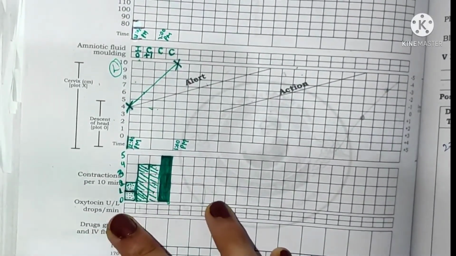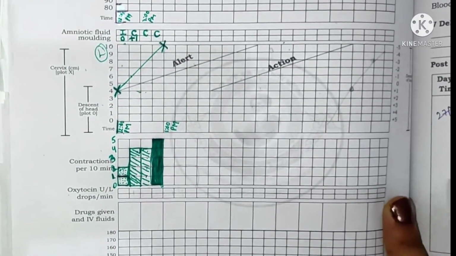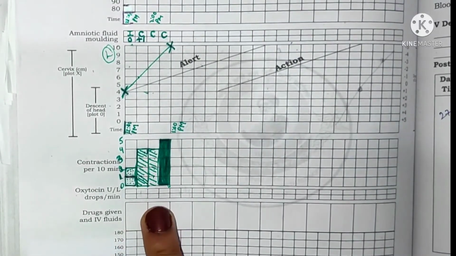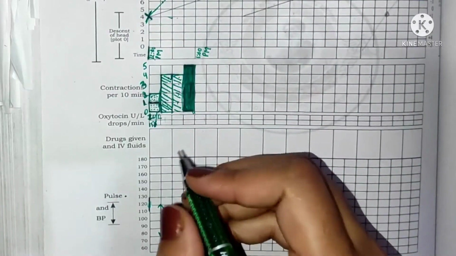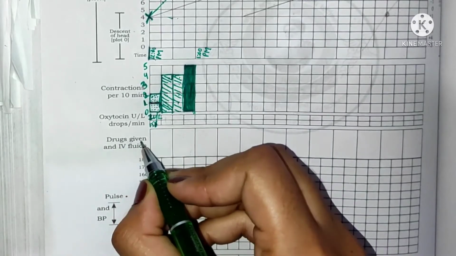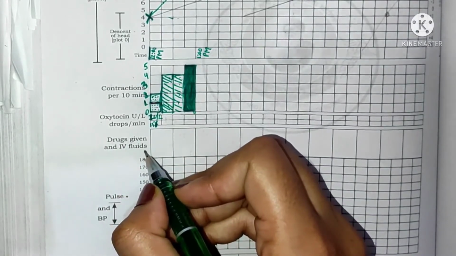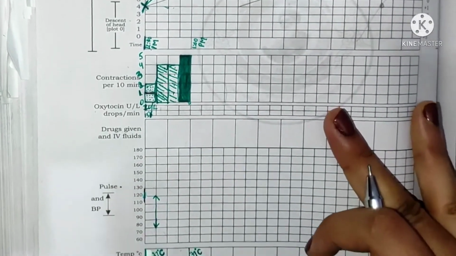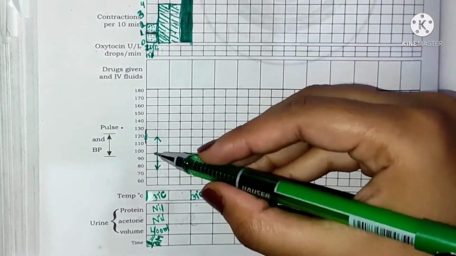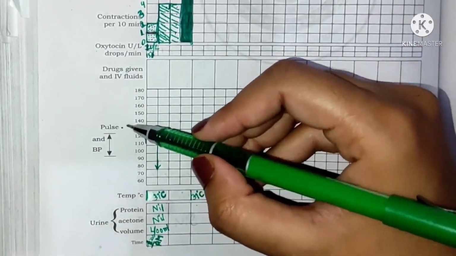Then we need to document the oxytocin units per liter, meaning how much amount of oxytocin is administered to the client. After that, you need to write about any kind of drugs you have given, any IV fluid given to the patient. Okay, next we need to document the pulse of the mother.